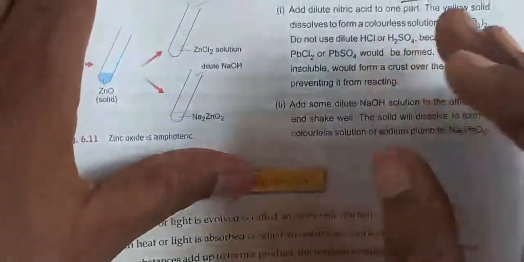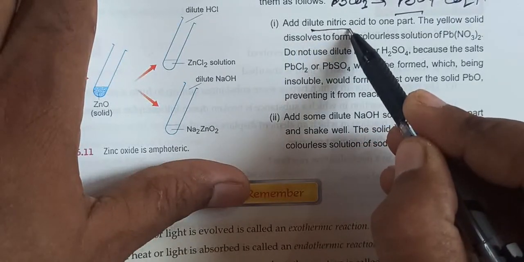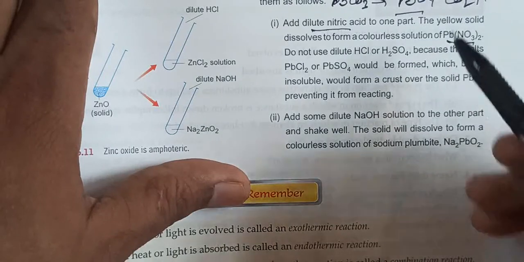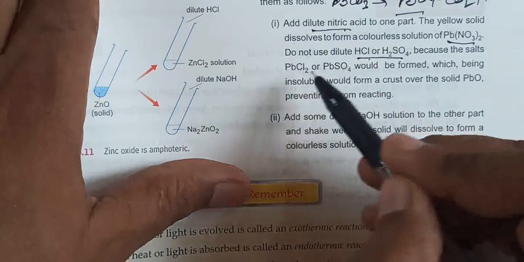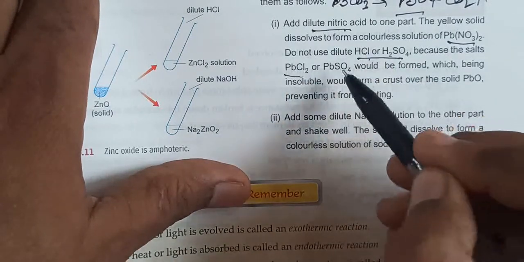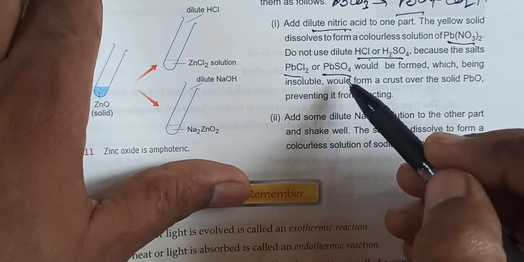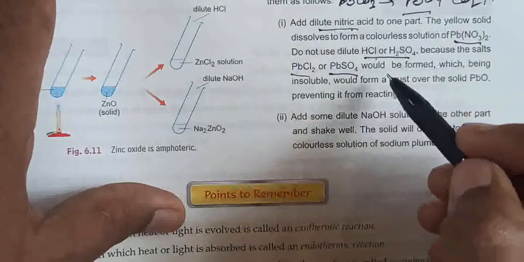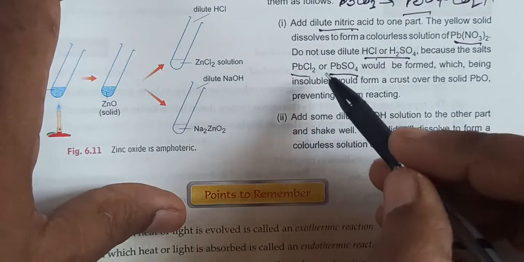It is again divided into two parts. In one part add dilute nitric acid and immediately it will dissolve, forming lead nitrate. Always take nitric acid, don't take HCl or sulfuric acid. If you take HCl then lead chloride is formed, and with sulfuric acid lead sulfate is formed, and these two, lead chloride and lead sulfate, are insoluble. They stick on the piece of lead oxide and therefore stop the further reaction. So in the case of lead oxide we always take nitric acid, not HCl and so on.